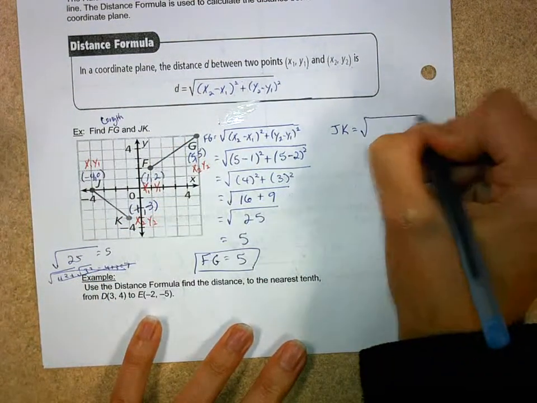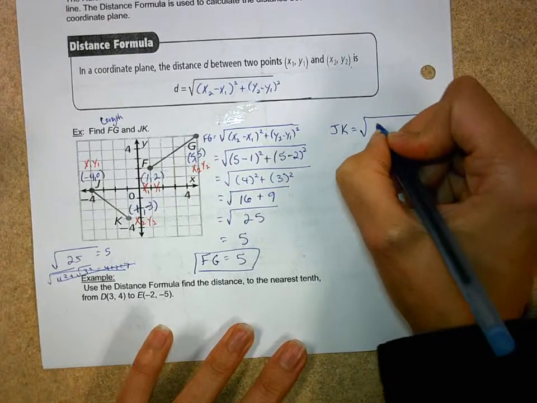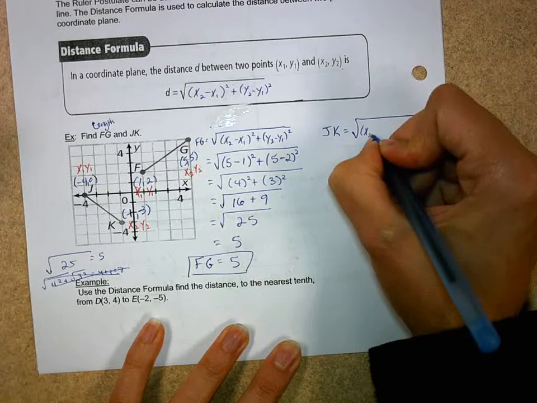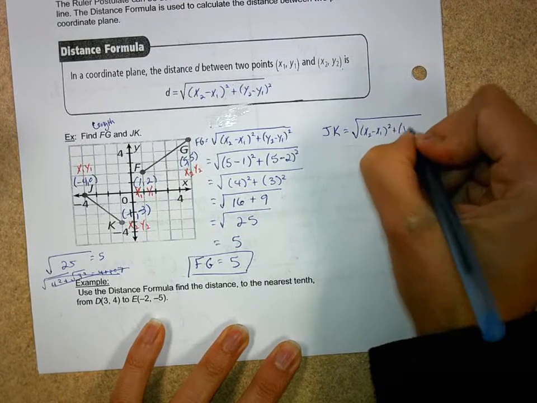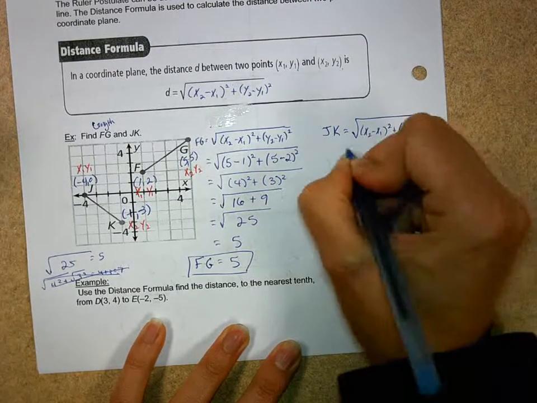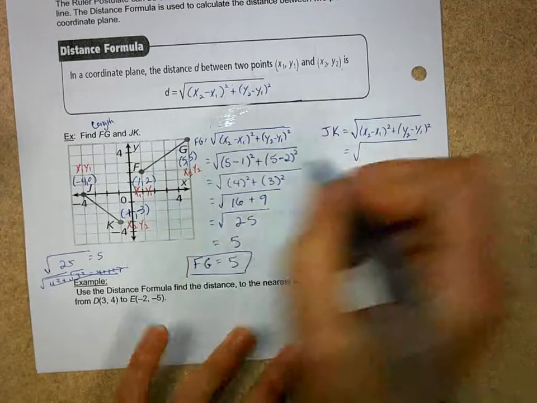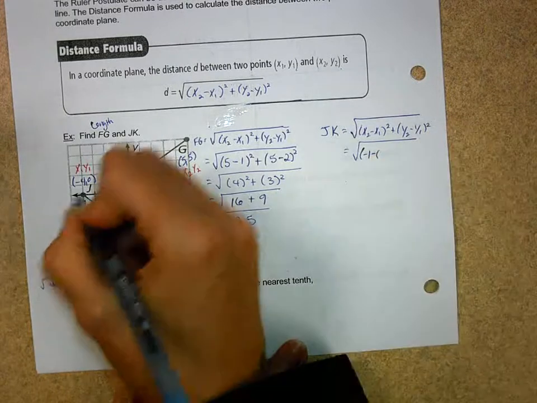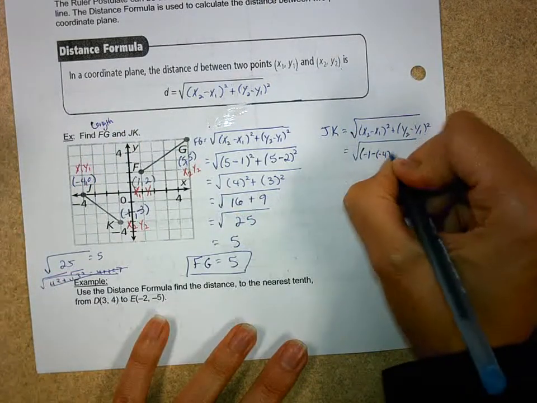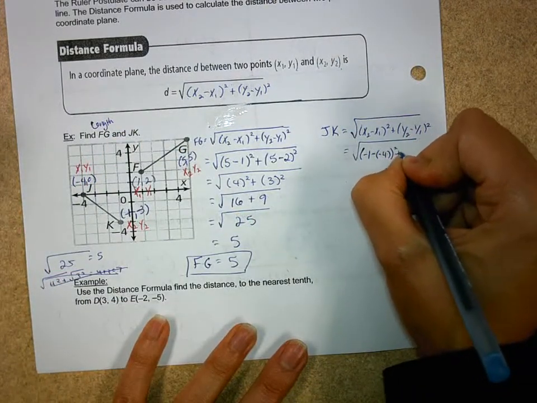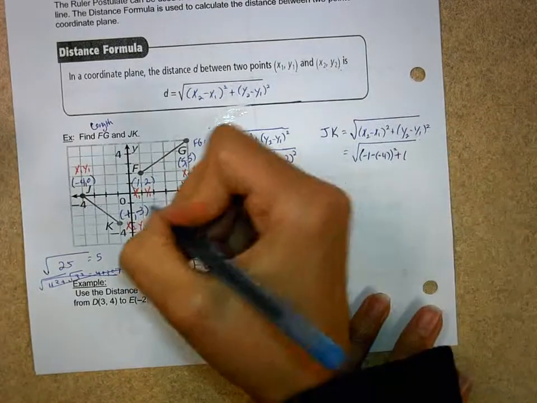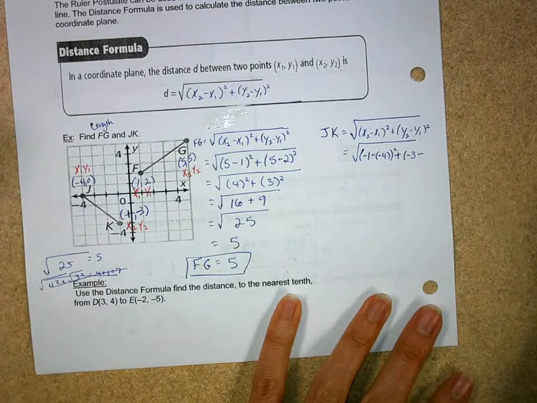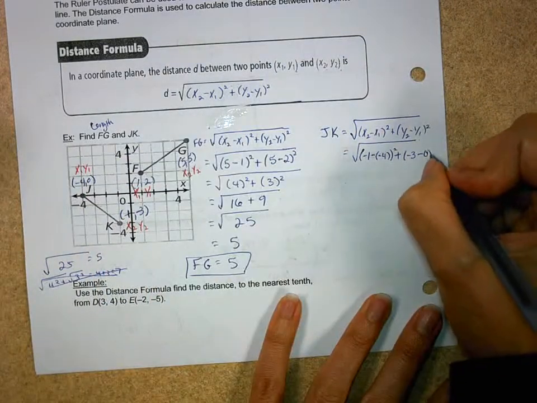I'm still going to write my formula down for the distance between the 2 points J and K, or the length of segment JK. So we get our x2 minus our x1 squared, plus our y2 minus our y1 squared. What's x2 going to be here? It's -1 minus x1, which is -4, parenthesis happy, remember, plus the quantity y2, which is -3, minus, again, y1, which is 0, squared.